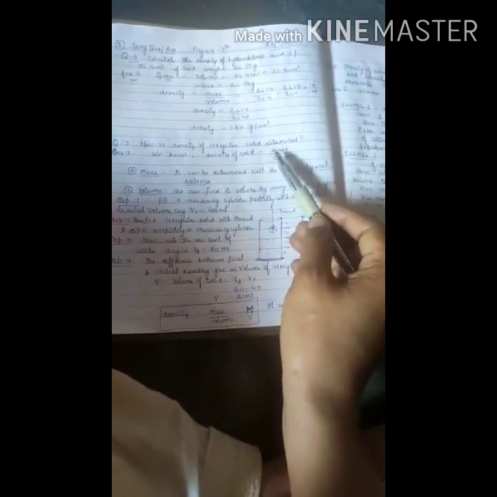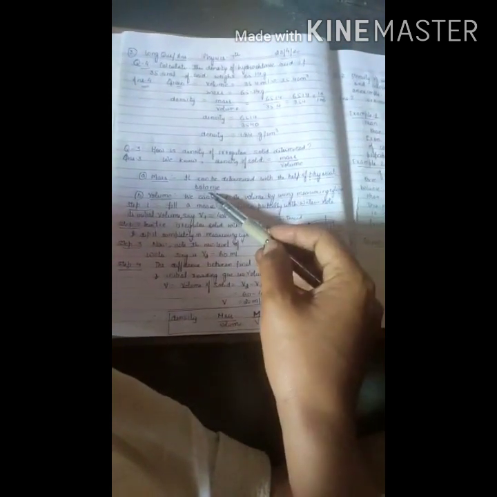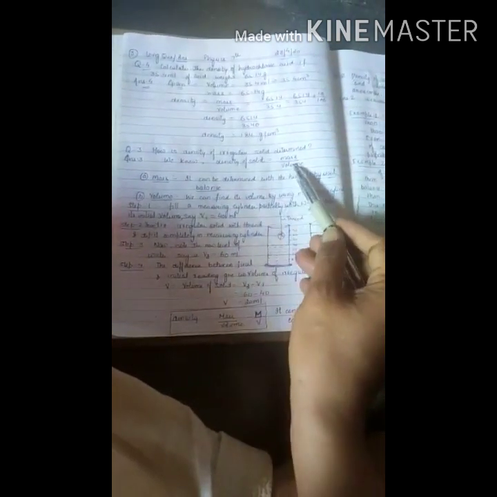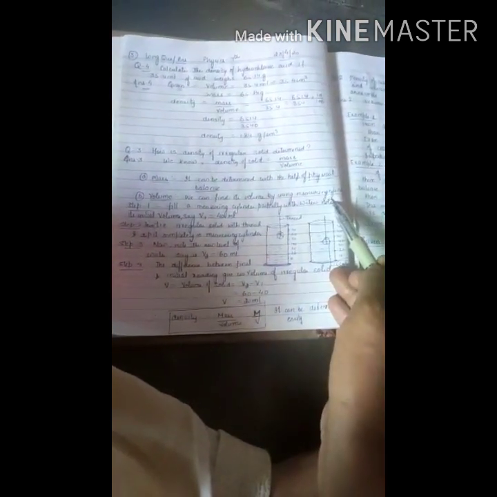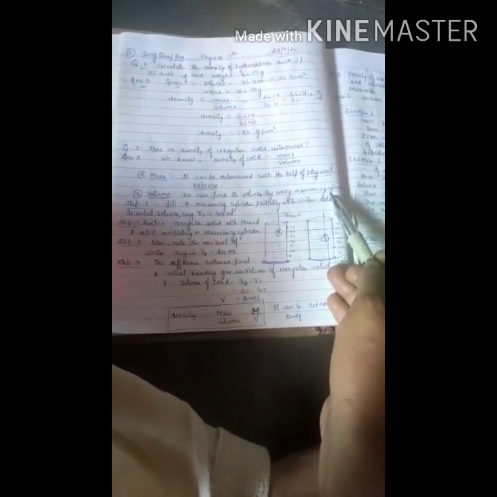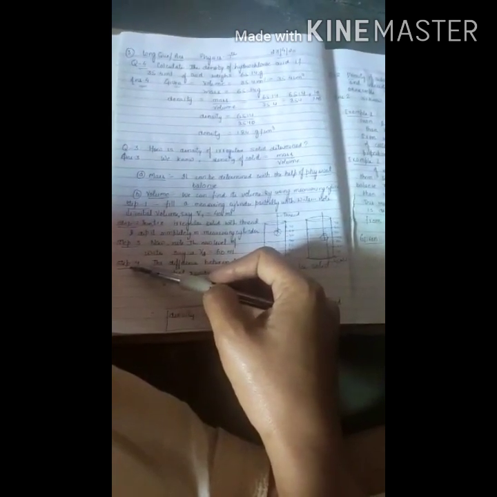But the density of a solid is mass per unit volume. Mass can be determined with the help of a physical balance or beam balance. And next is volume. Volume is determined by using a measuring cylinder. And to find the volume, there are 4 steps which we have to use.